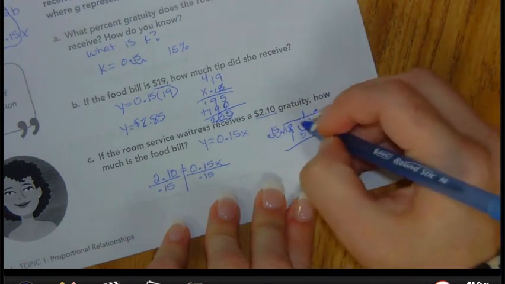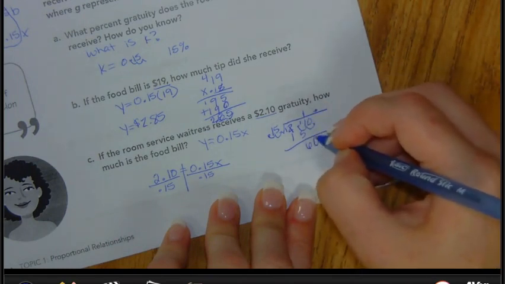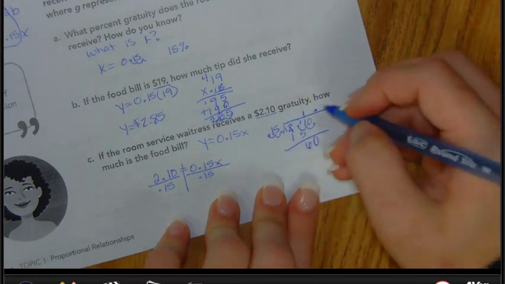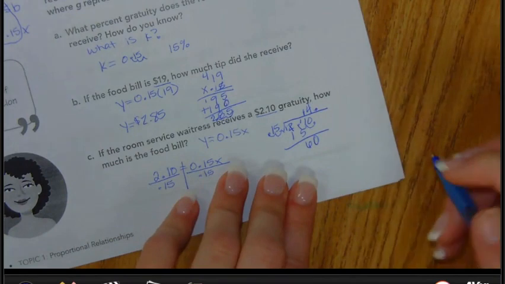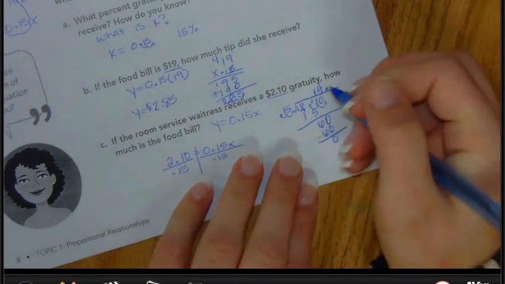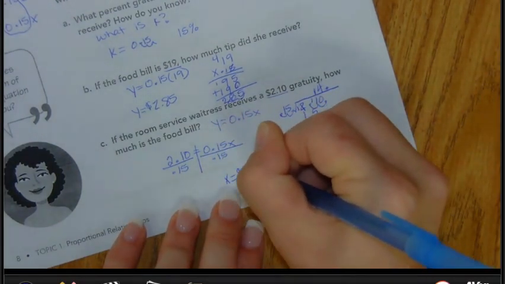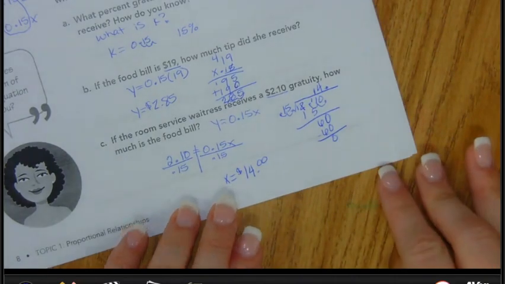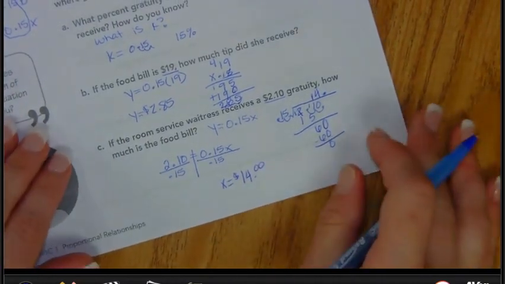Okay, so borrow and carry. Well, 11 minus 5 is 6. Bring down the 0. Well, 15 can go into 60 4 times, because I have 15, 30, 45, 60. So 4 full times with nothing left over. So that means x is equal to my original bill of $14.